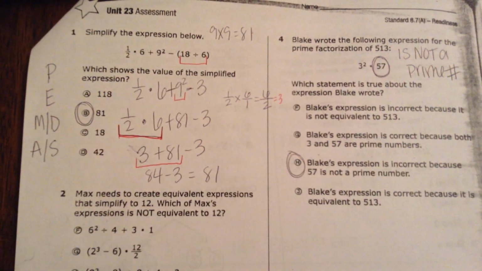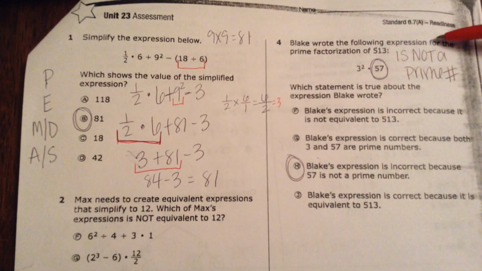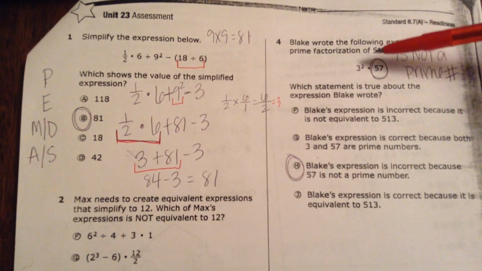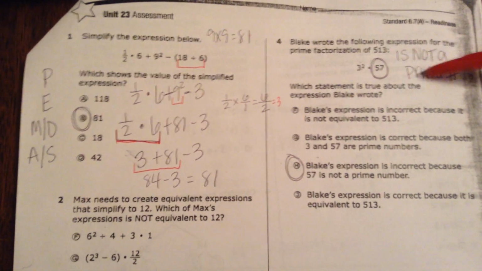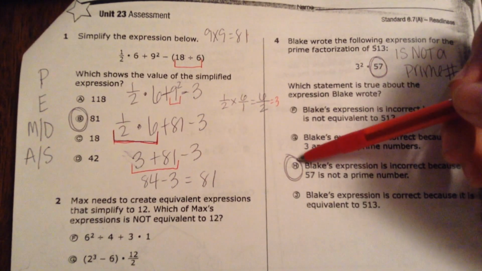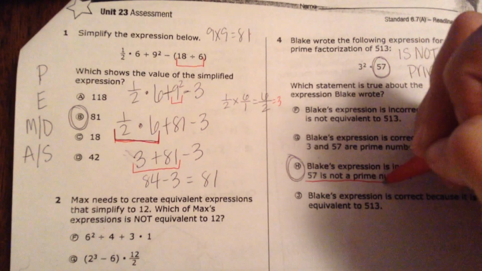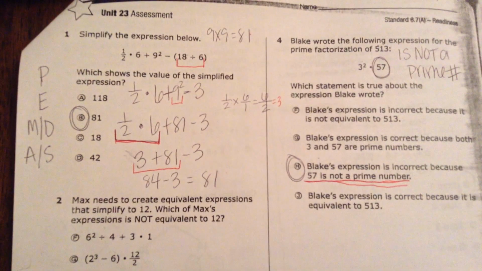Number 4. Blake wrote the following expression for the prime factorization of 513. So again, 3 is prime, 57 is not a prime number. So if you look here, H is the one that's correct because it says 57 is not a prime number. Okay.